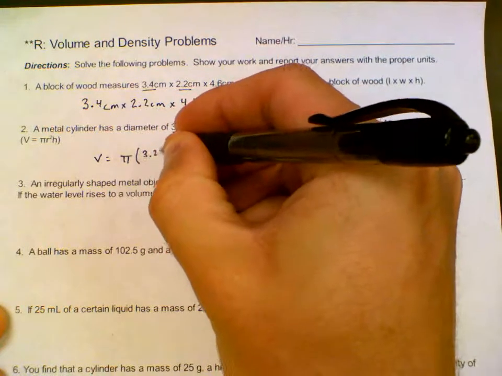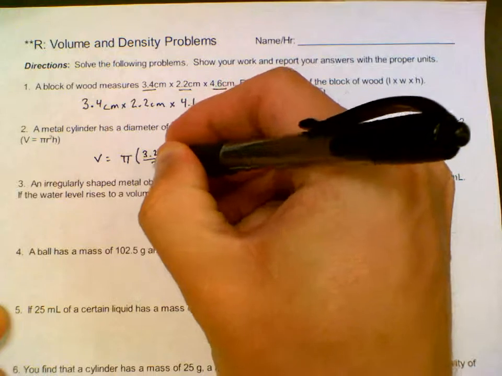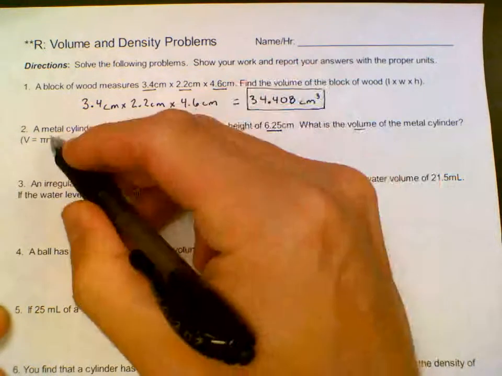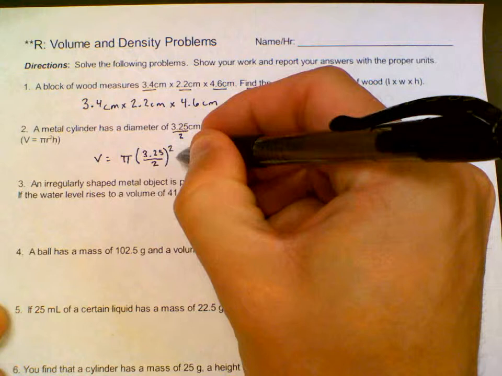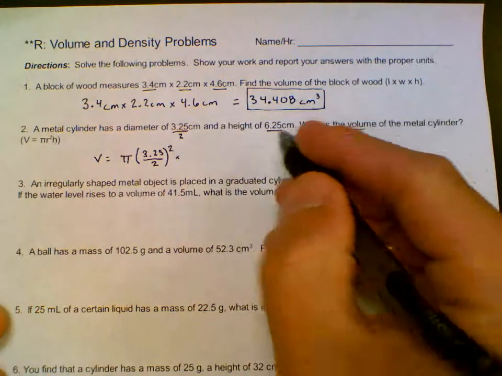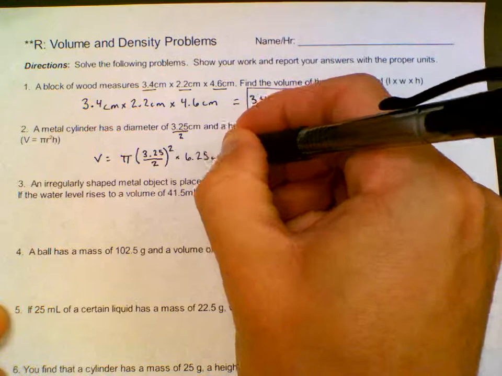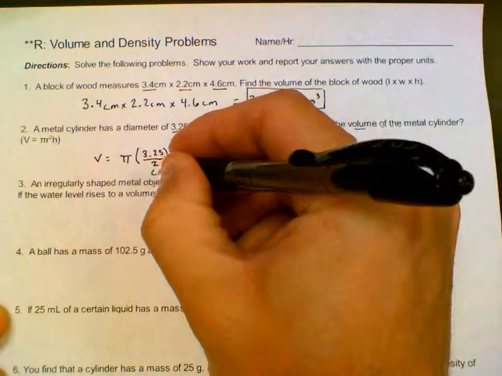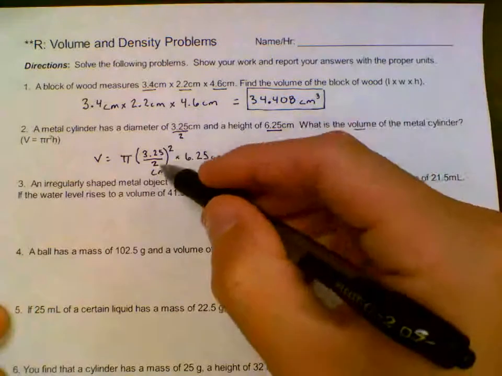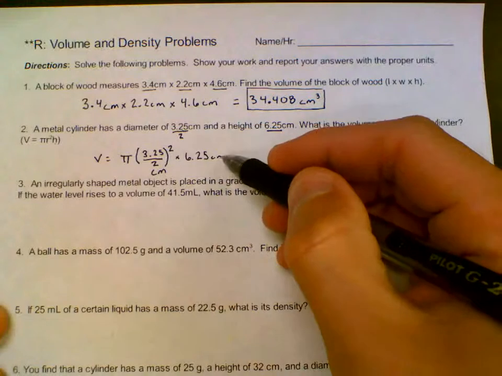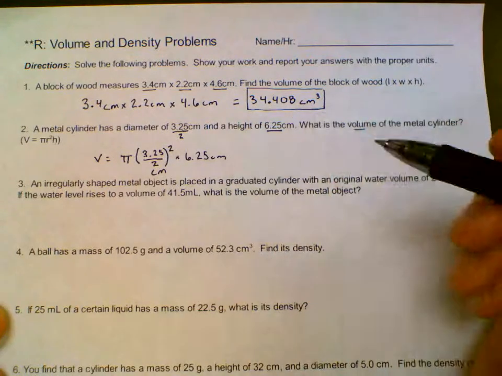For finding the volume, V equals pi times a radius, which is diameter divided by 2. So 3.25 divided by 2. Formula says that this is squared times the height of 6.25 centimeters. This is centimeters being squared, so we're going to have centimeter squared times another centimeter, which will also give us centimeter cubed.